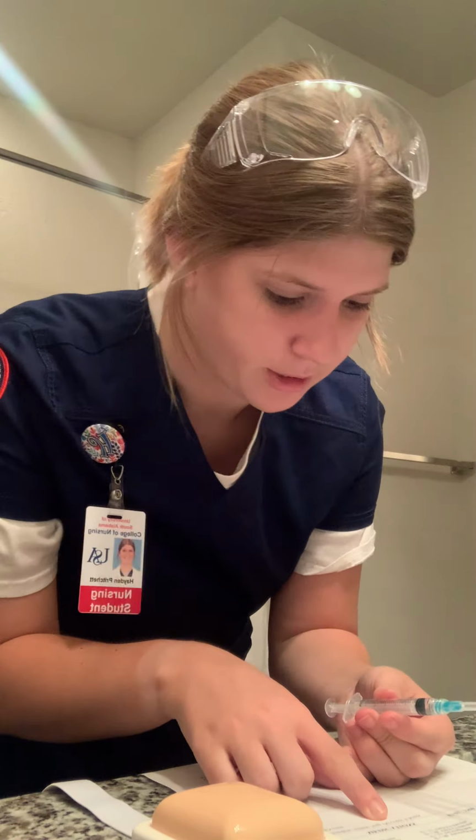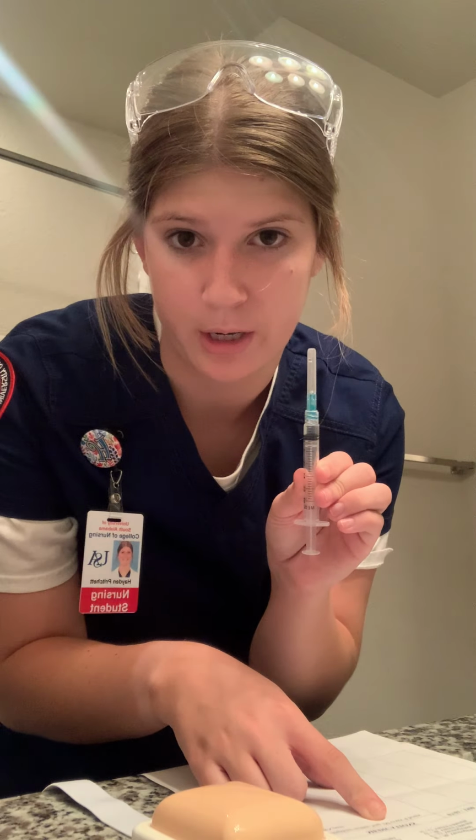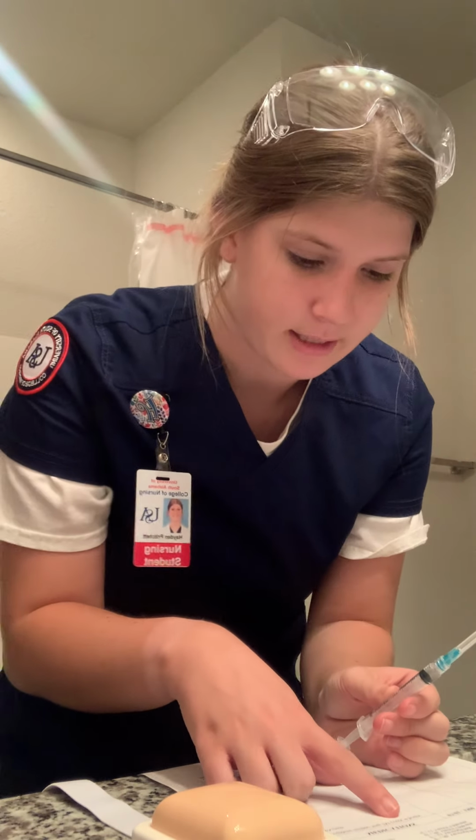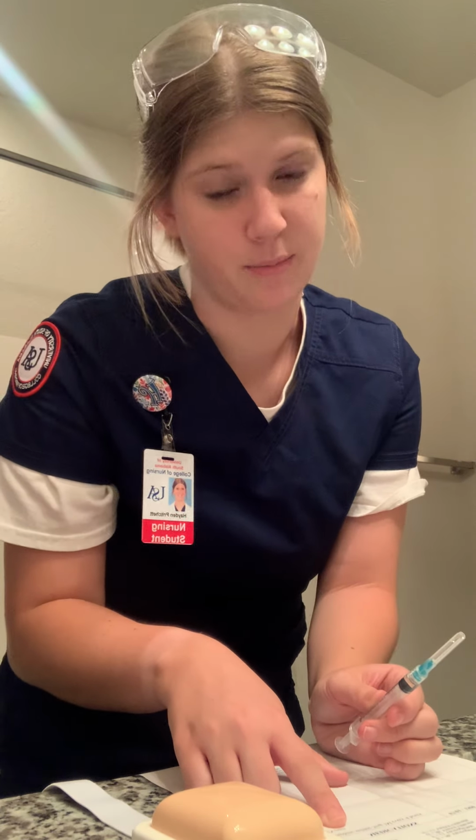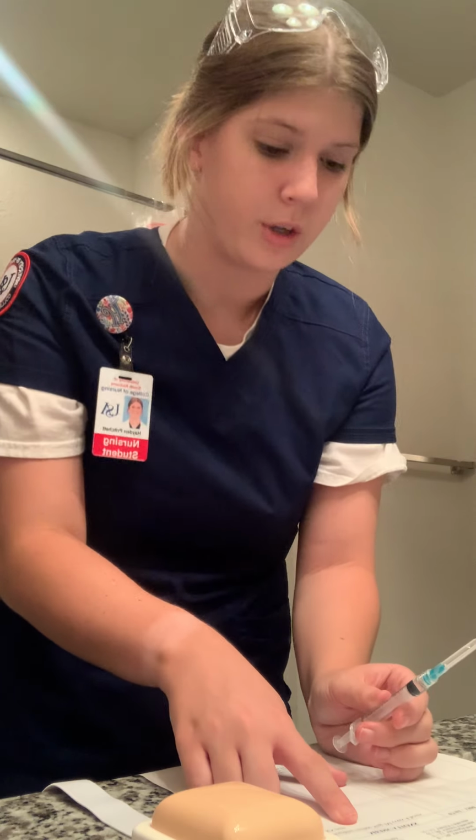And it is an intramuscular shot, and this is the best syringe for an intramuscular shot. And it's given every 4 hours, and it is about that time again, and it is given for pain, and my patient is complaining of pain. So it all checks out.